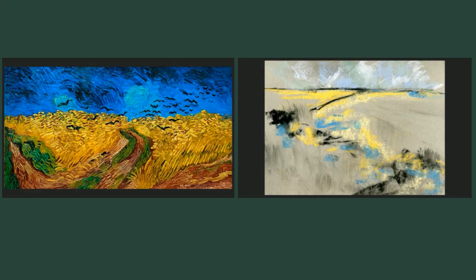He painted this probably the first or second week of July 1890, which is relevant and important because he died on the 29th of July 1890. So less than 3 weeks after completing this painting, his life was over. It's probably not his last painting, but it is one of his last paintings.